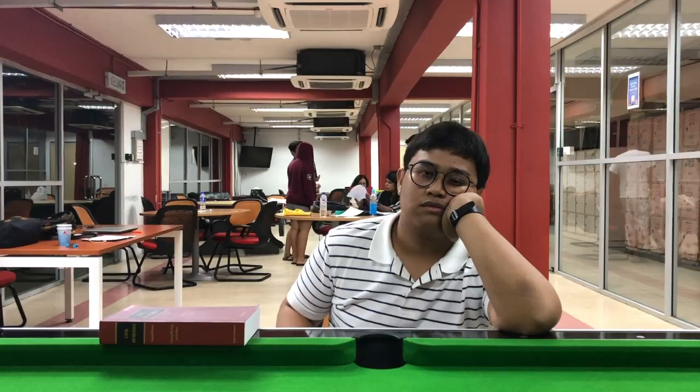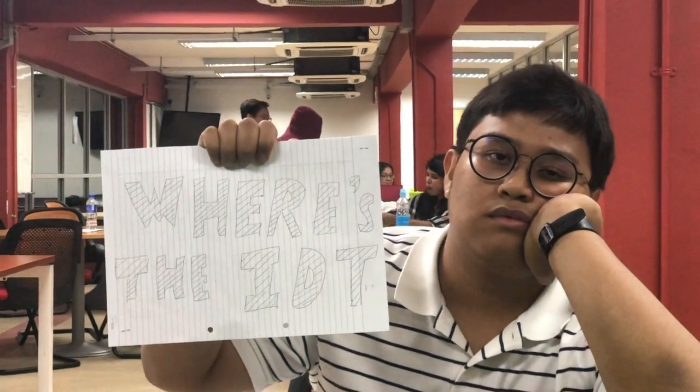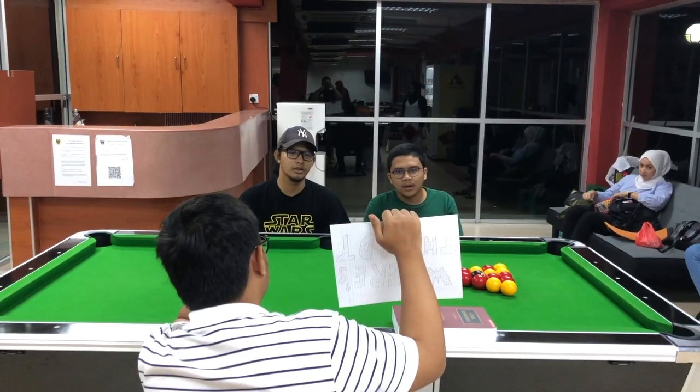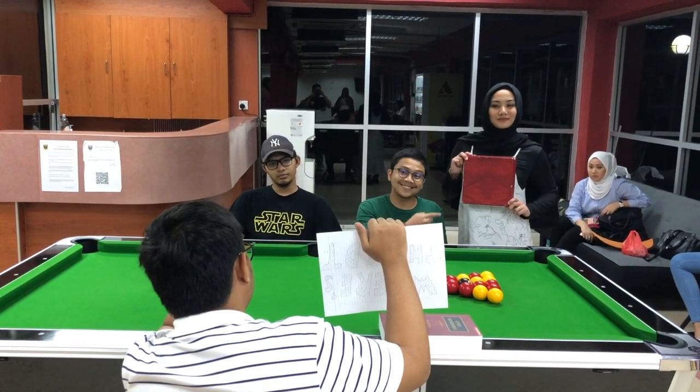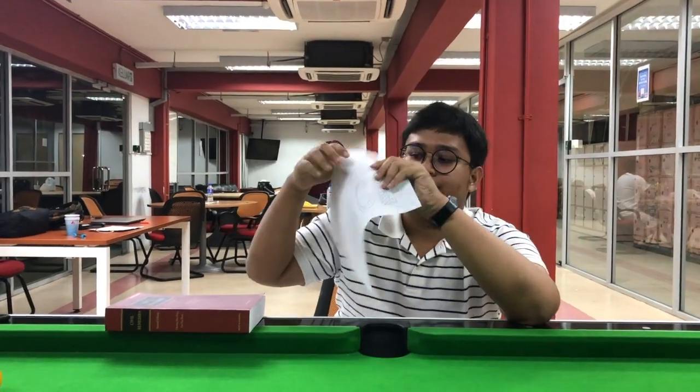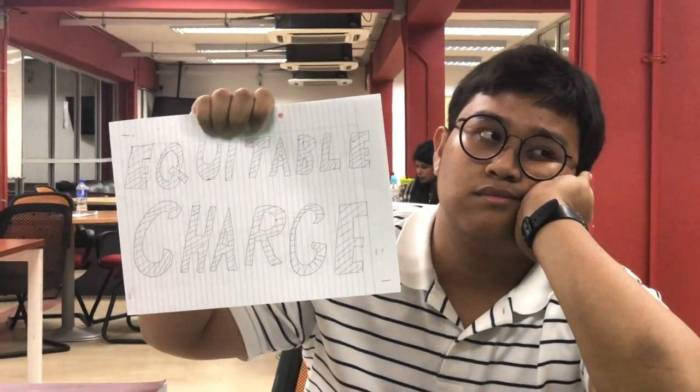Meanwhile, on the other hand, we have equitable charge. Equitable charge is the total opposite of it, where there is a transfer of IDT during the exchange of a land for a loan. So let's refer to the case of Malayan Banking against Zahari bin Ahmad, where the court held that loan agreement and deed of assignment created an equitable charge, both in form and substance, because there was a transfer of IDT in the first place.